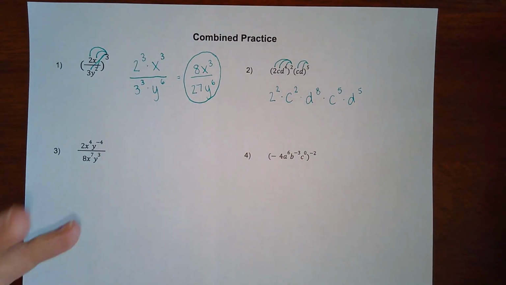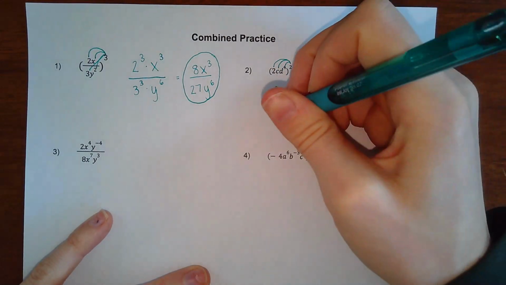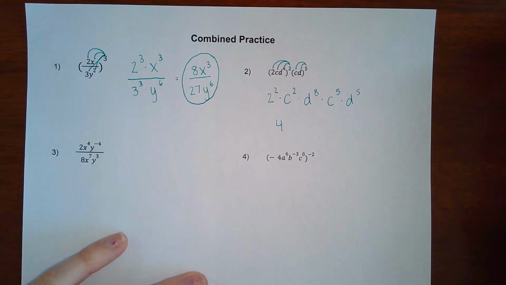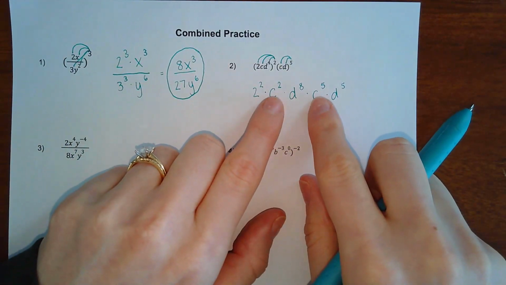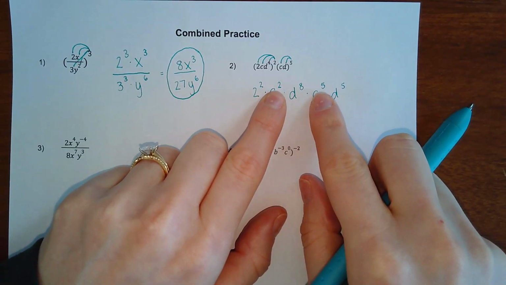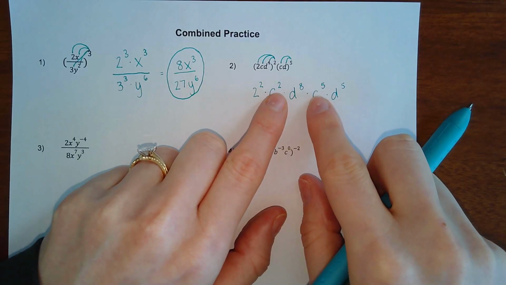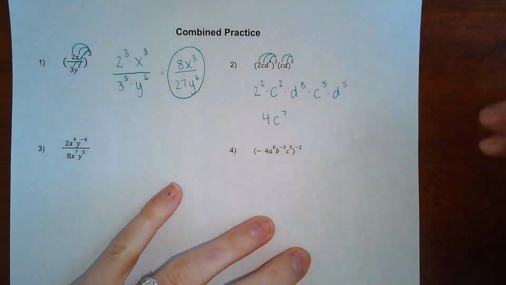Now, if we look here, we have a couple things that we could simplify. One is I could actually do 2 squared. 2 squared is 4. And we're not allowed to combine unlike bases. So the c's we could combine. Now we're multiplying, so our shortcut is to add our exponents. If we add 2 plus 5, we'll get c to the 7.